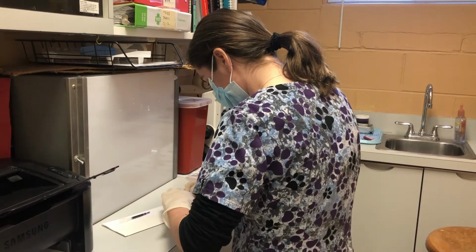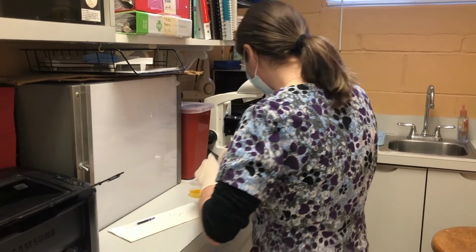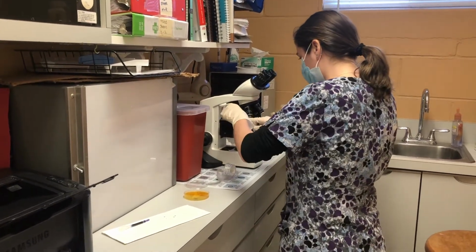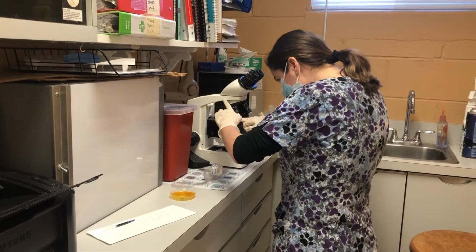So now that we have that, we're going to look at it under the microscope at low power, to see if we can see any spores.